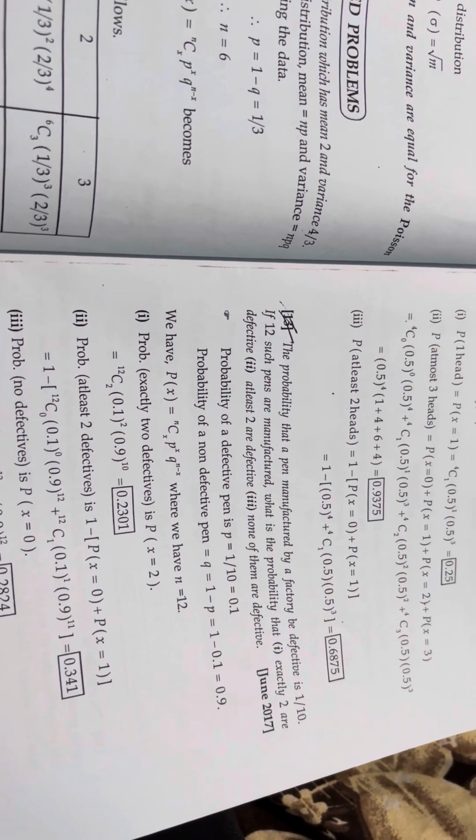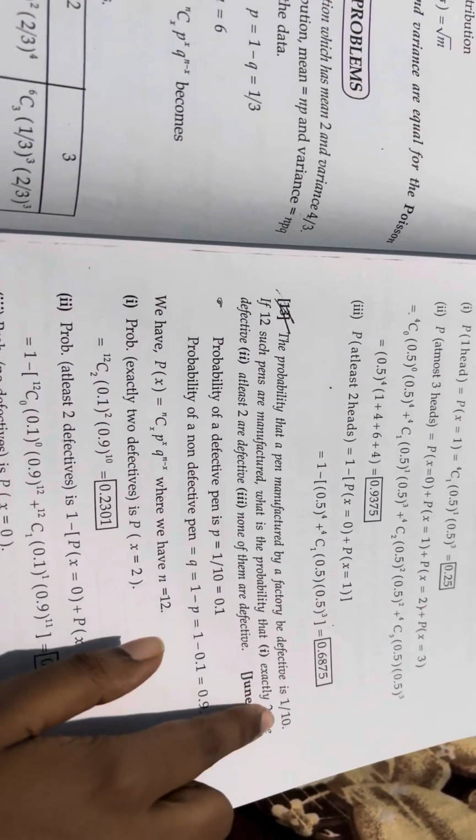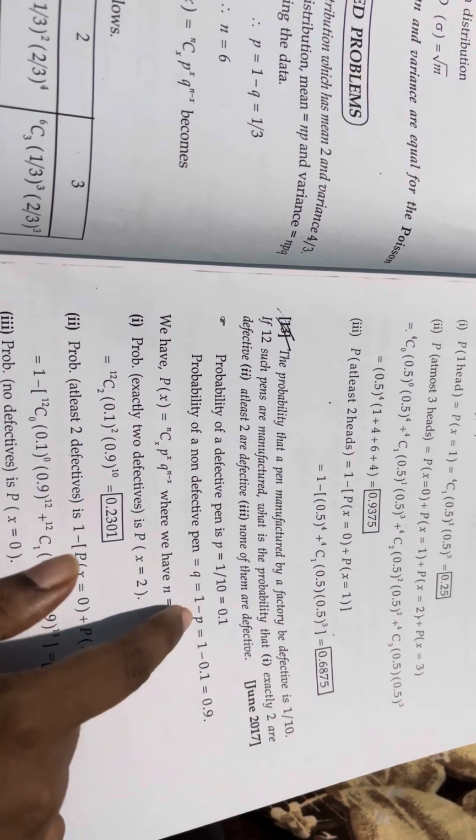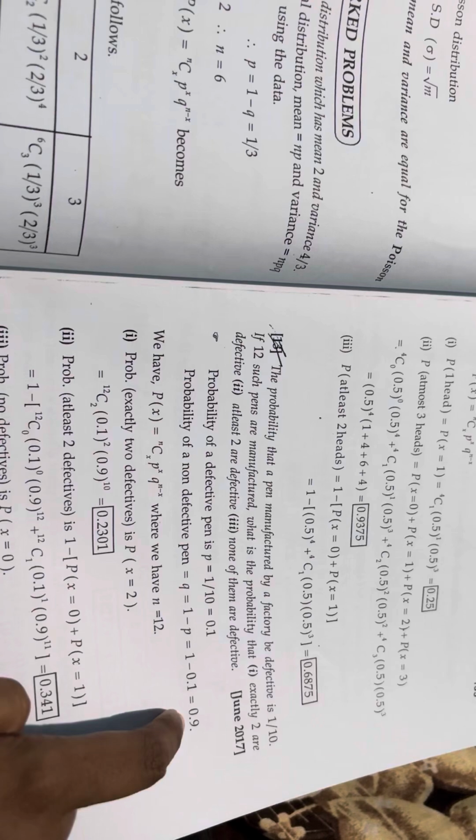Next question. The probability that a pen manufactured by a factory be defective is 1 by 10. If 12 such pens are manufactured, what is the probability that exactly 2 are defective, at least 2 are defective, none of them are defective? So in this, similarly we have to use the probability formula. Probability of defective pen, p value is, they have already given, 1 by 10. So p equal to 1 by 10. 1 by 10 can also be written as 0.1. From the same formula, p plus q equal to 1, we can get the value of q as 0.9.